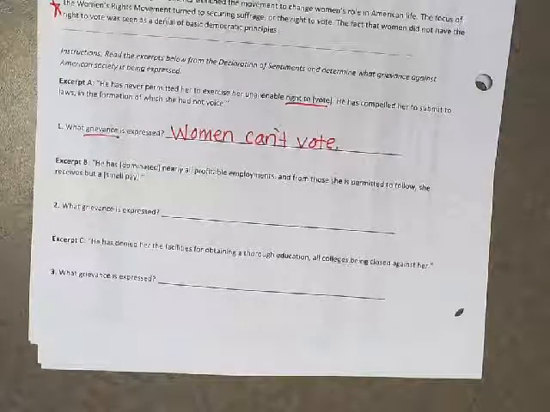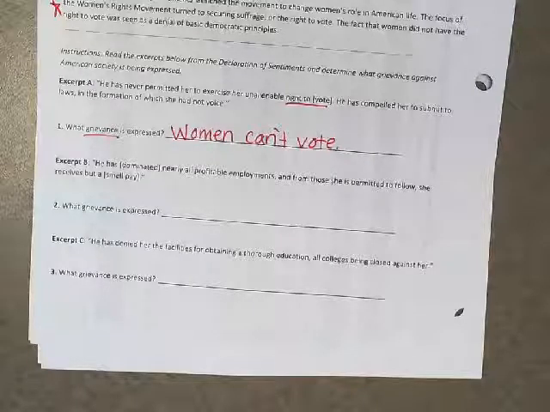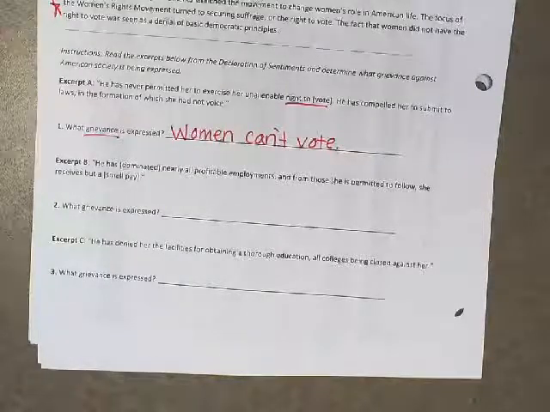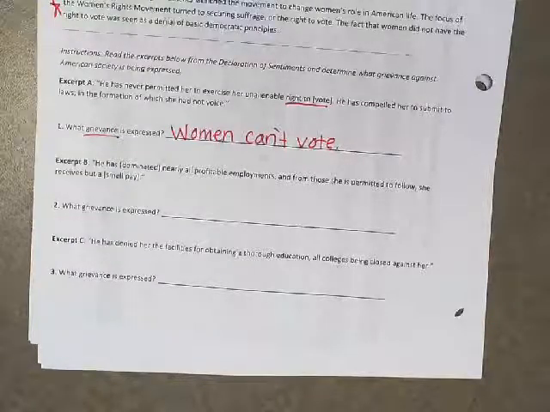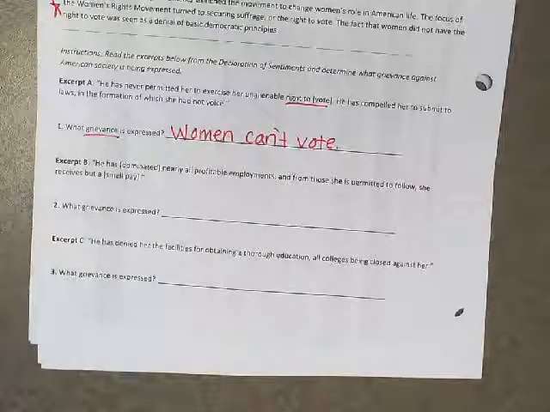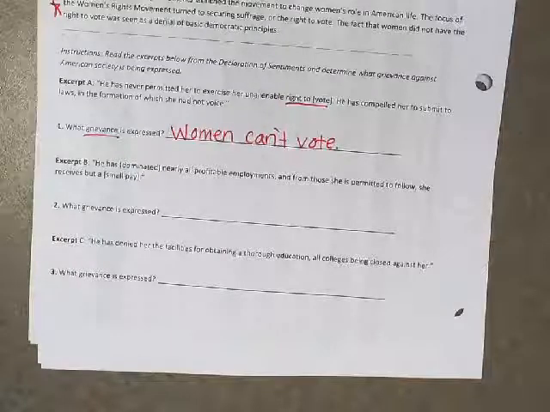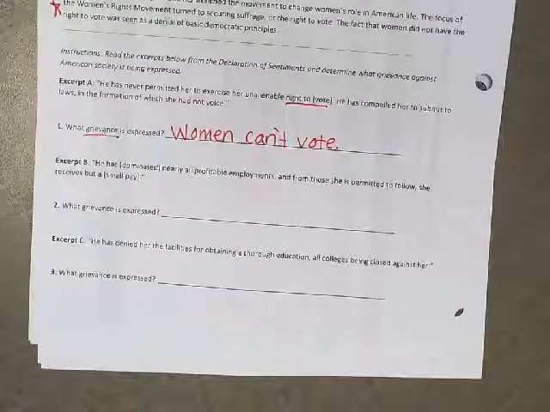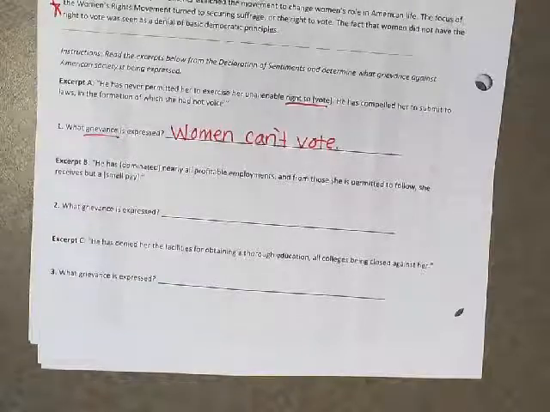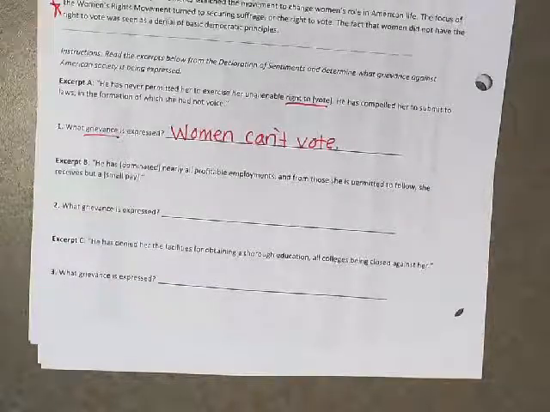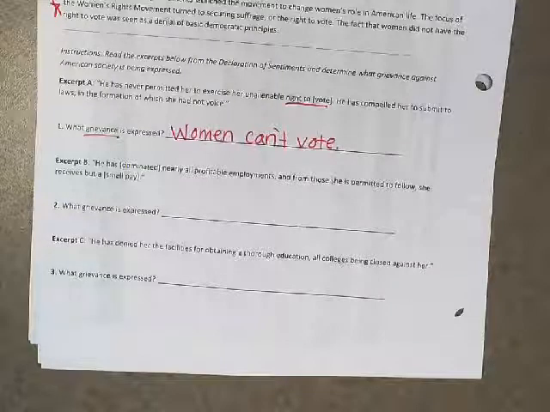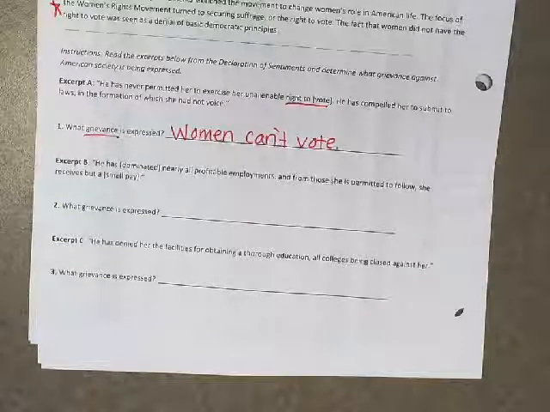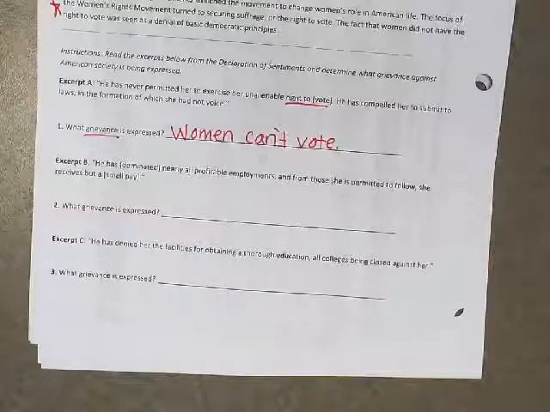So let's recap in really simple terms. What are the main grievances of the women's rights movement in this document? So women can't vote, women have lower paying jobs, and women's education lacks quality. Or you could say women can't go to college.